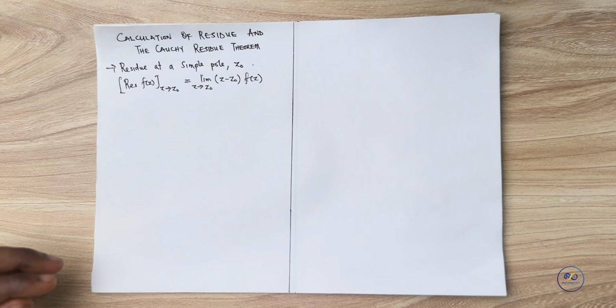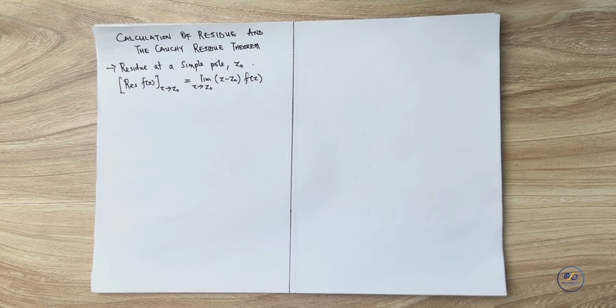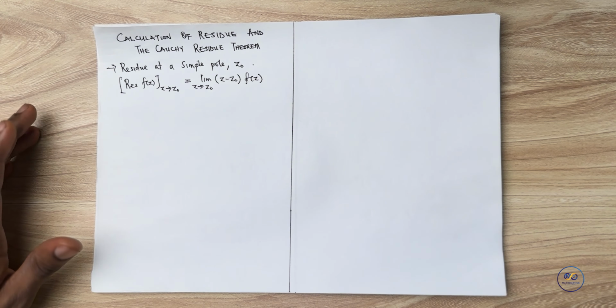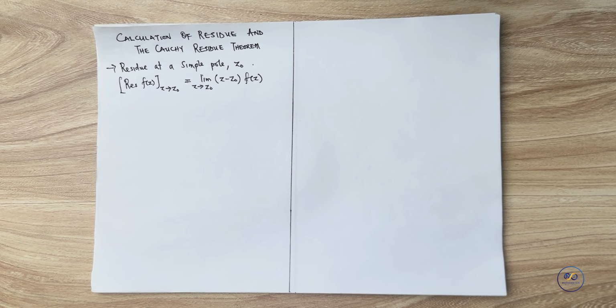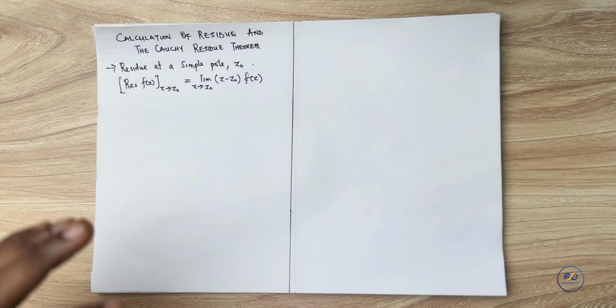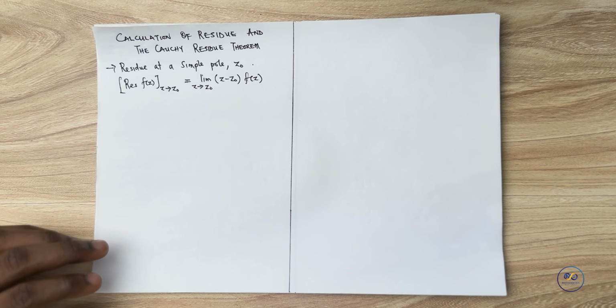The result of this would simply be the residue at that simple pole. This is very interesting to keep in mind. Simple poles are the easiest and are very commonplace in a lot of functions, so knowing their residue is very simple and easy to find.